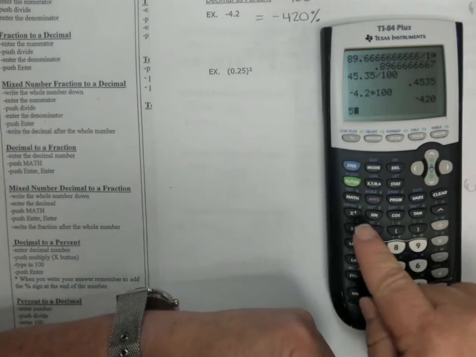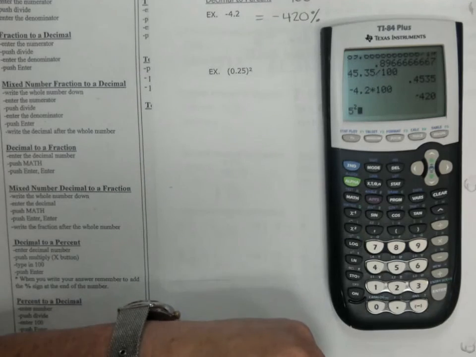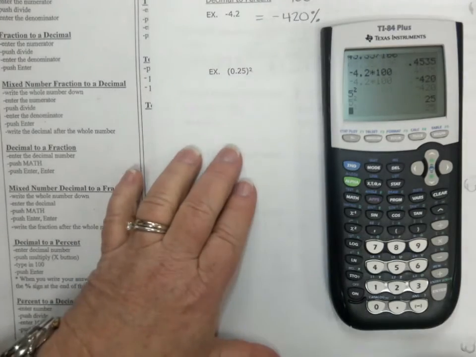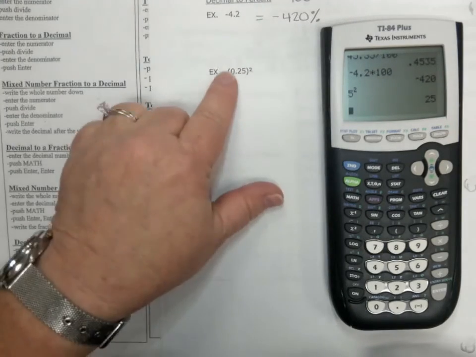So I'm just going to check it out to see if it really works that way. Do you see how it didn't put the X? It just put the squared sign. You hit enter and it tells you it's 25. So now we're going to try this one.